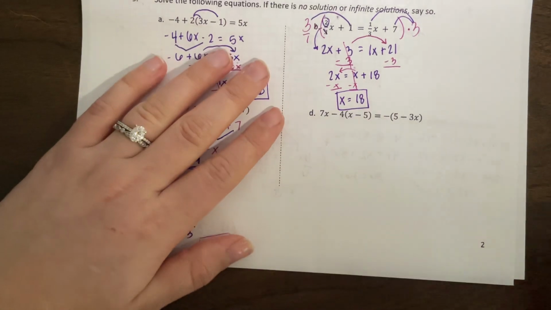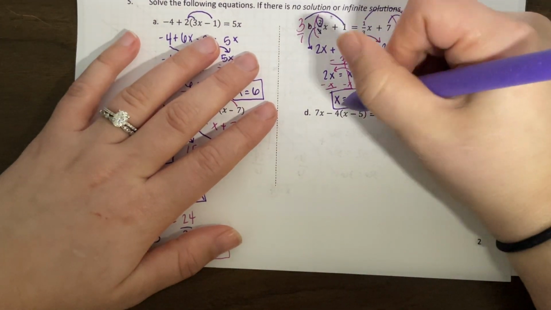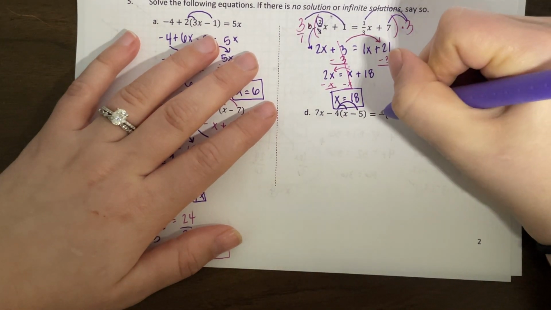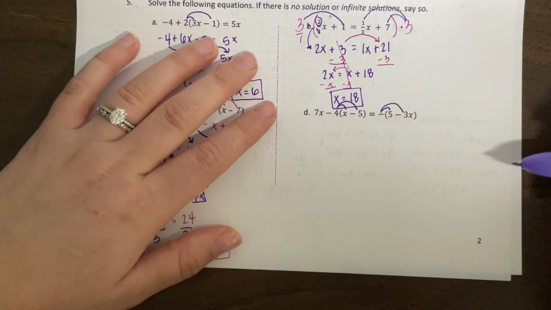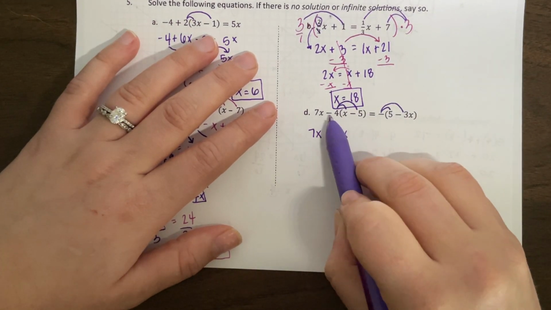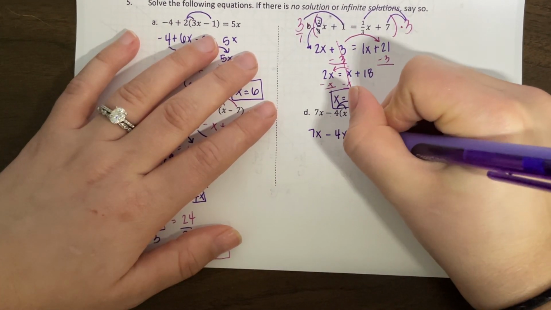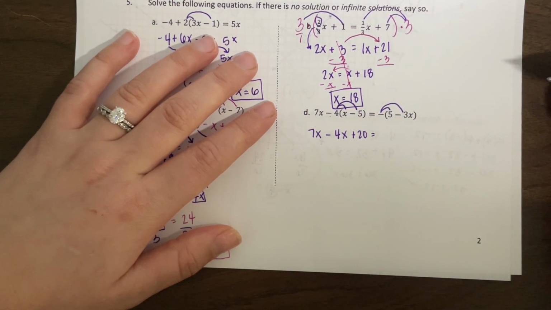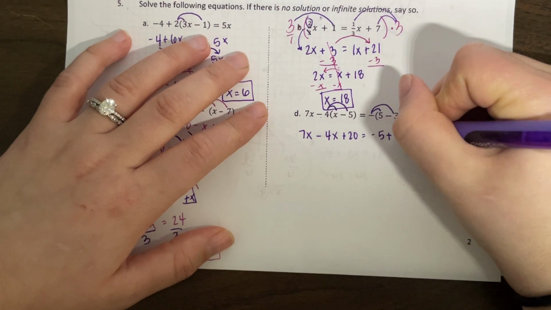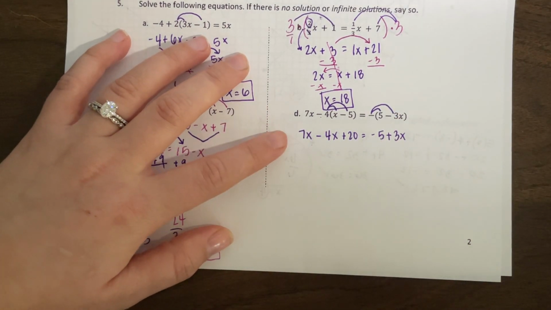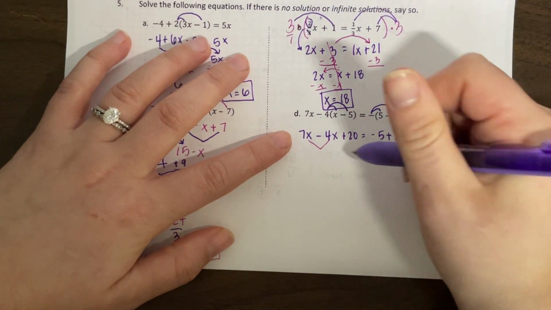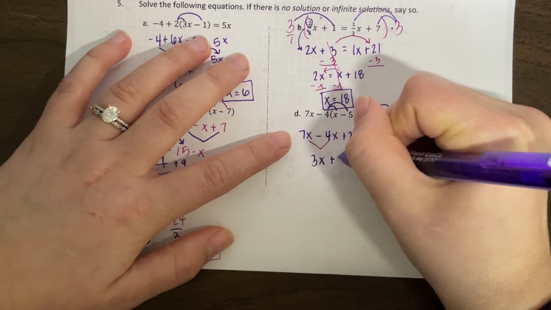All right, our very last one, I see quite a few parentheses, so I'm going to be distributing. So -4 times x and -4 times -5. Then I'm distributing this negative as well. Okay, so I have 7x minus 4x, and then -4 times -5 is positive 20. Then distributing that negative, I have -5. Negative times negative is a positive 3x. All right, I have some things I can combine here. 7x minus 4x is 3x.